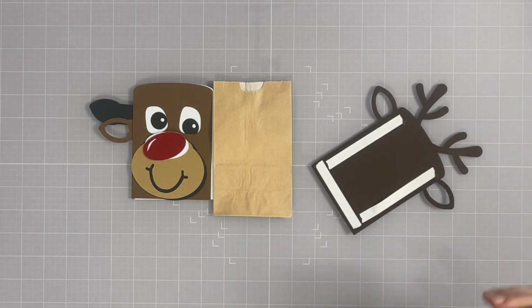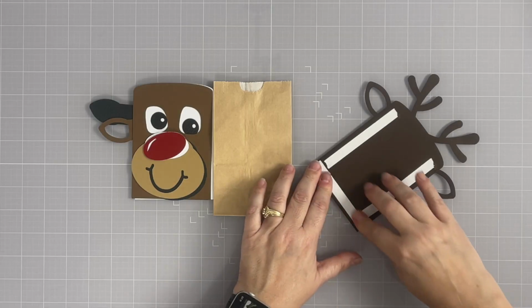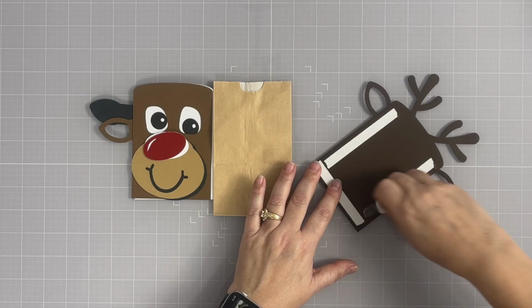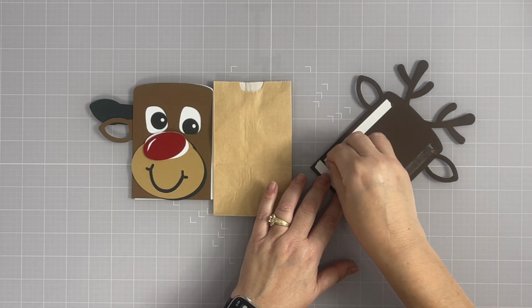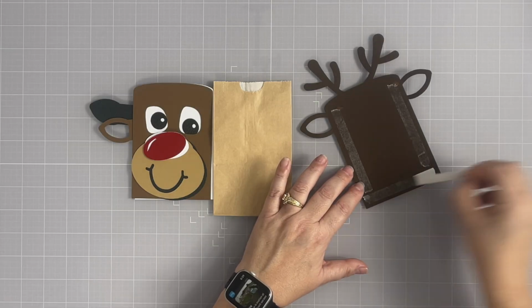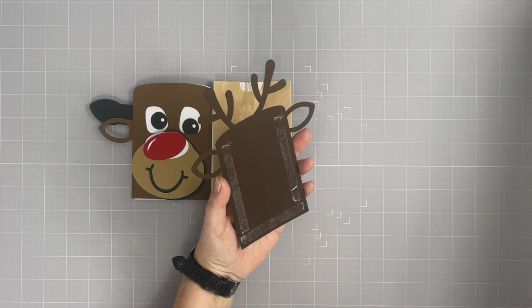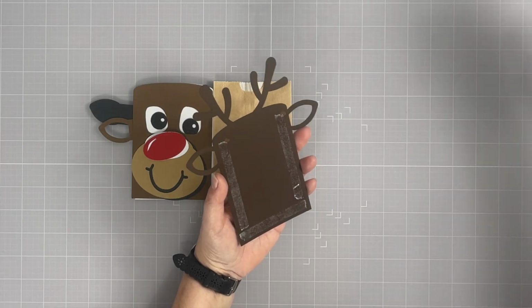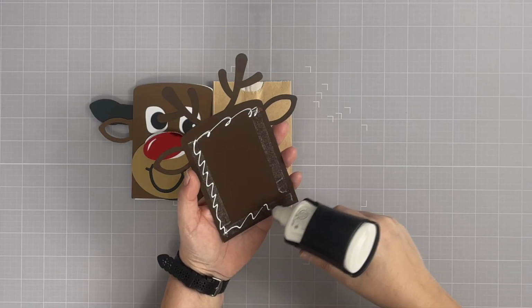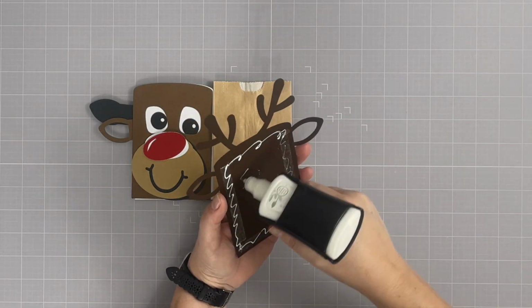And then I'll tear off that release tape once I burnish it down and add some liquid glue for good measure. And I think this is a wonderful, wonderful little gift idea. For example, if you're going to give something to your mail carrier or your delivery drivers, this is a wonderful little way of presenting a gift card instead of just handing it to them in an envelope or a card.